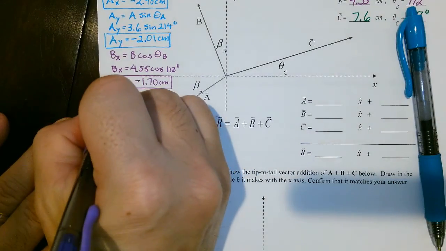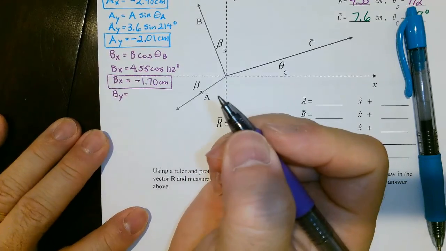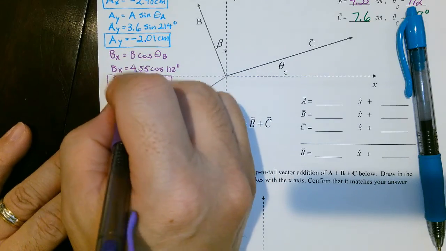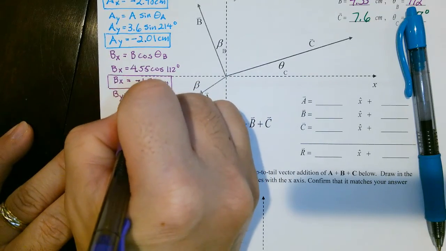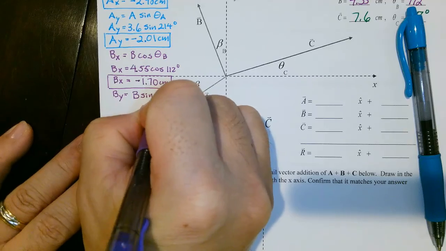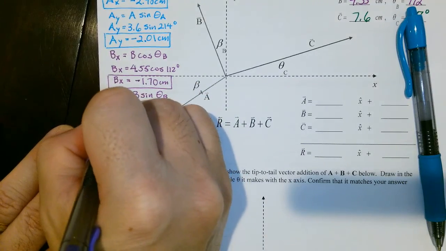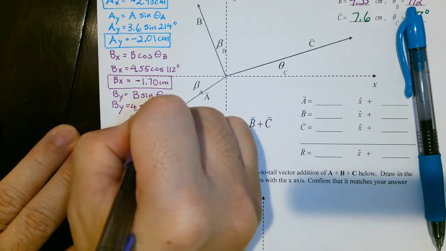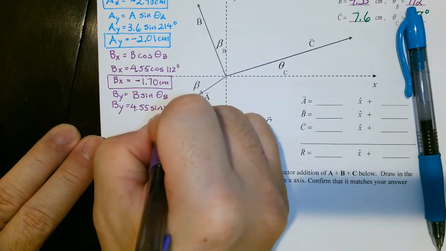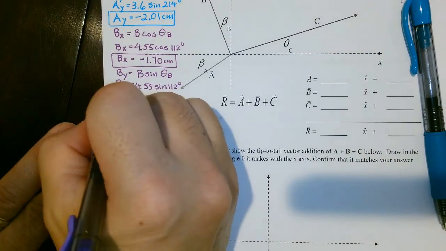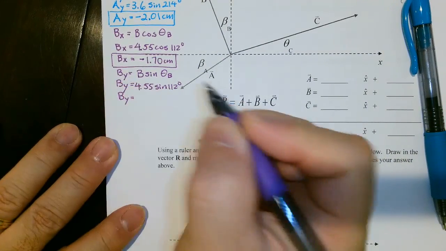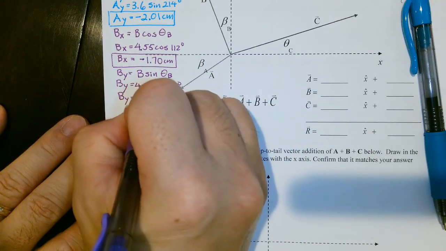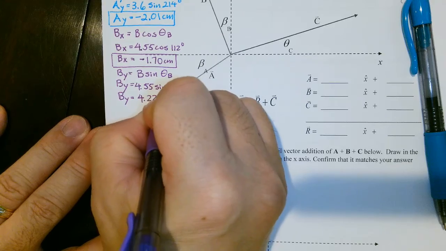Then your By is equal to B sine of theta B. Therefore, your By is equal to 4.55 sine of 112. So your By is equal to 4.22 centimeters.